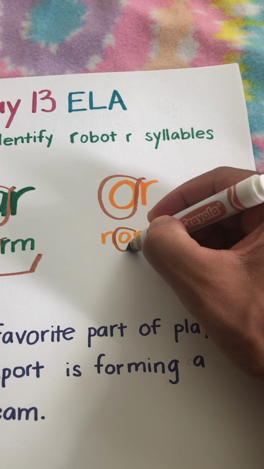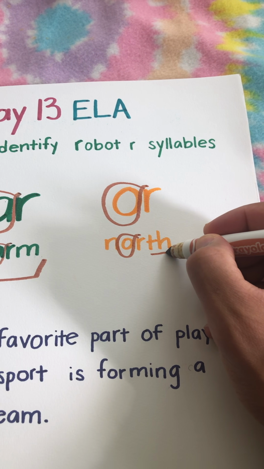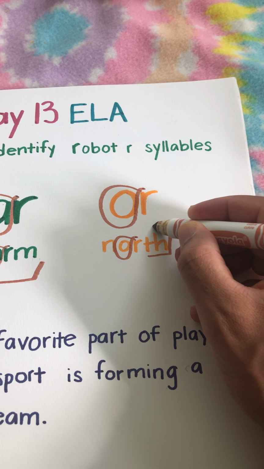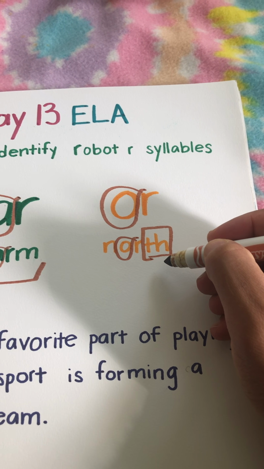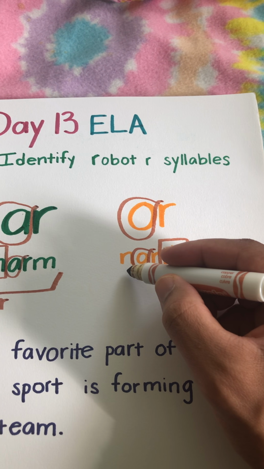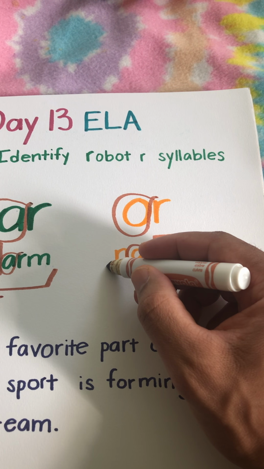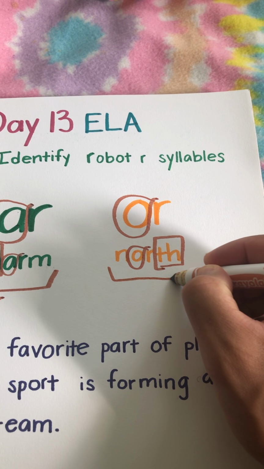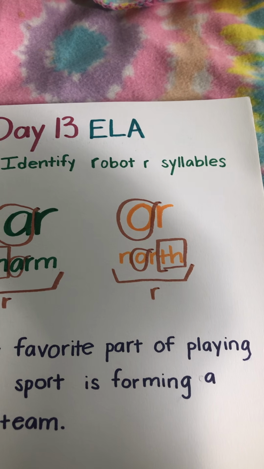Here's Orville doing some stealing. Here's another one of those consonant digraphs. Two consonants working together to make one sound. In this case, TH says th. So our sounds are n, or, th, and the word is north. Again, another robot R syllable.